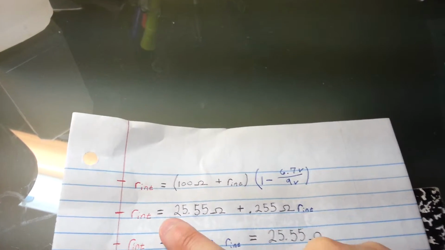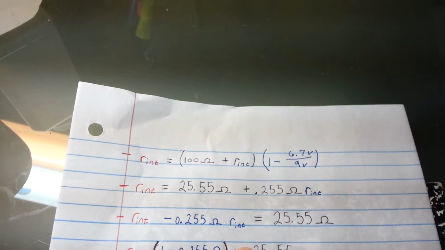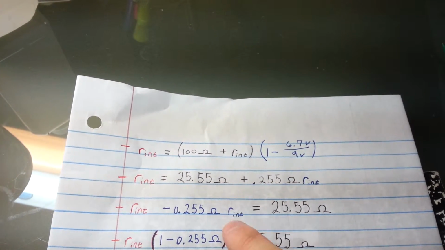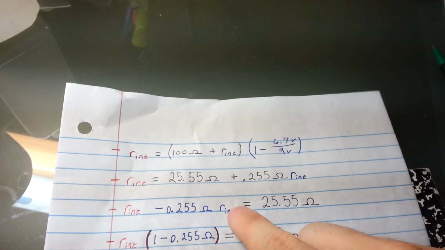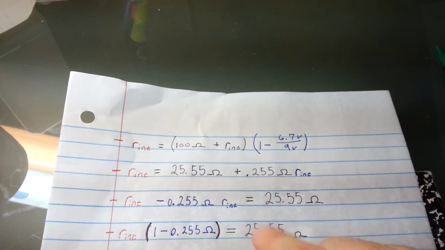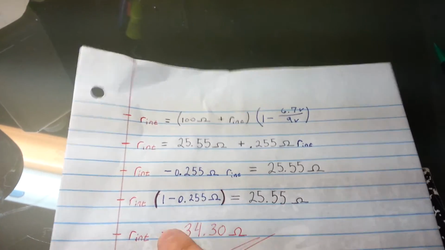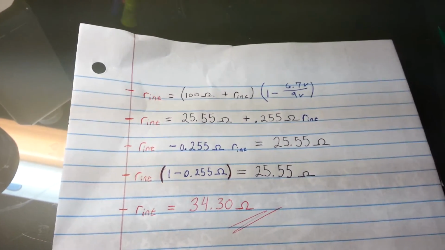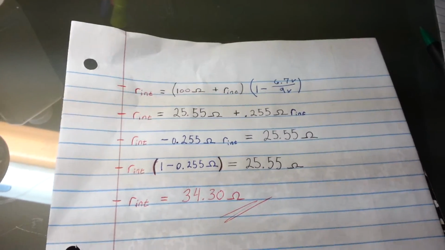Subtract this over to here, and then just factor out this internal resistance variable that we'll be solving for anyway. Then we've got this, just divide by this, and then you end up with 34.30 ohms for the internal resistance.